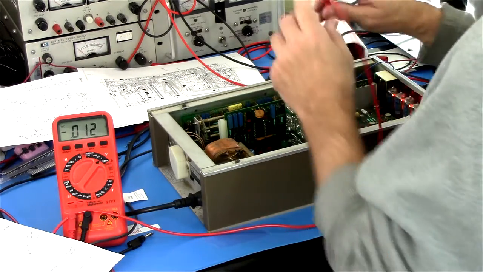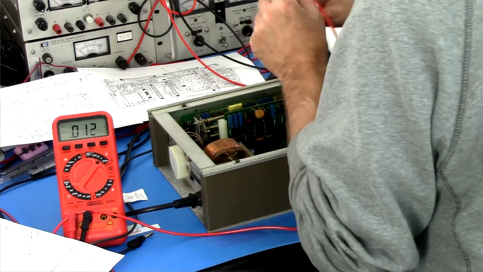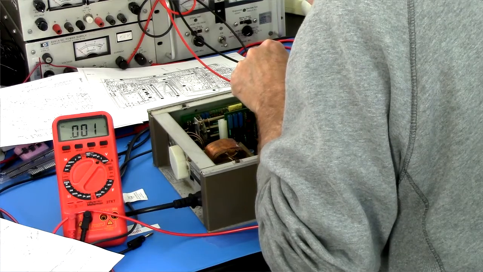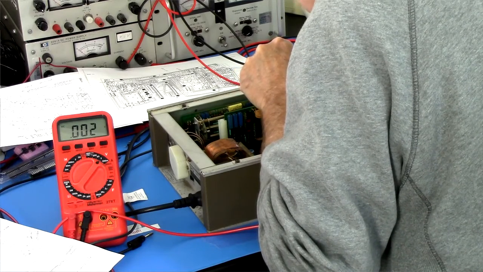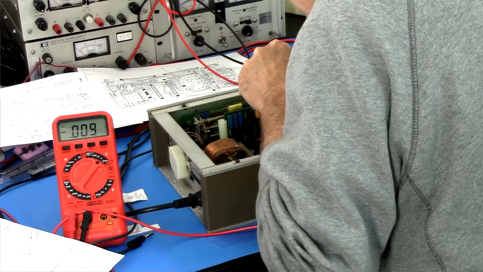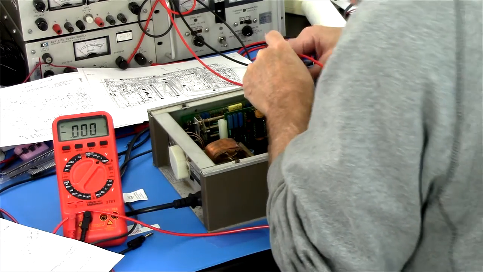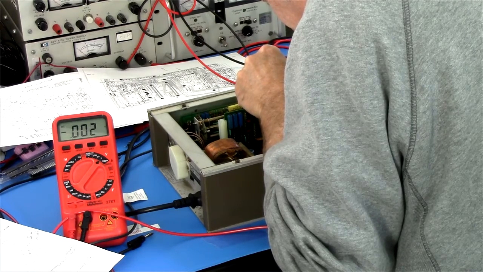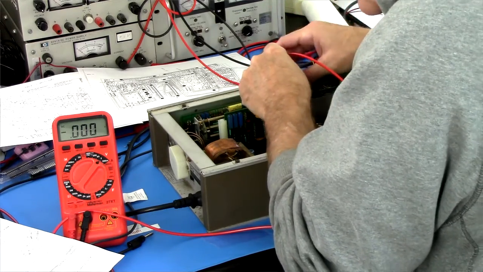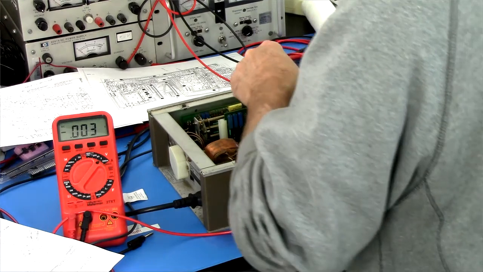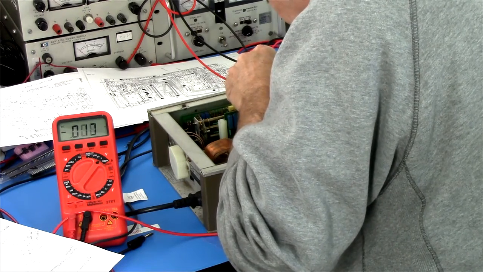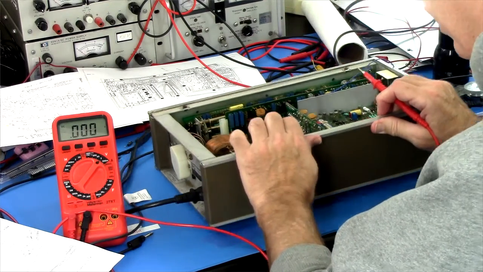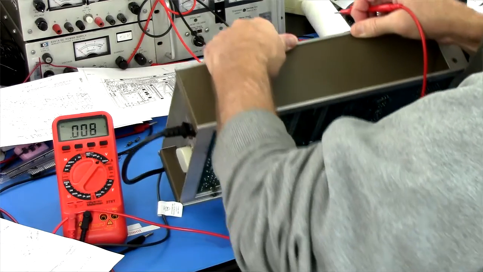See, I was all set to let that op amp off the hook and check the 741, but let's check this here if I can get in there without zapping anything. And this is kind of hard to do. Something there. All right, we're going to do this the other way. Tilt this up.